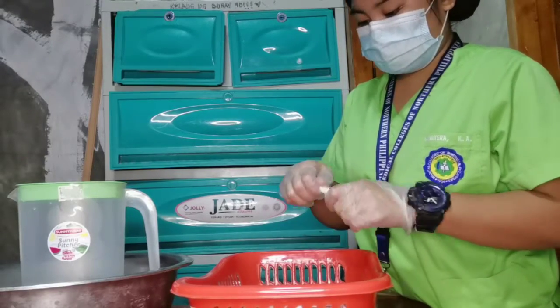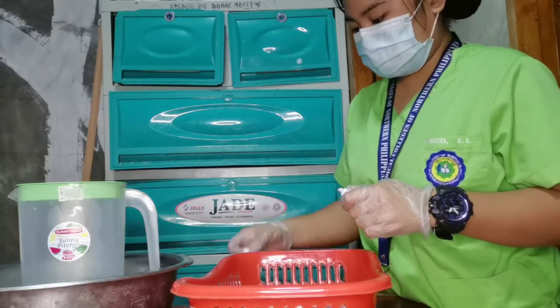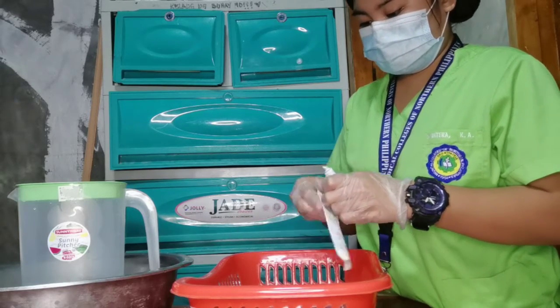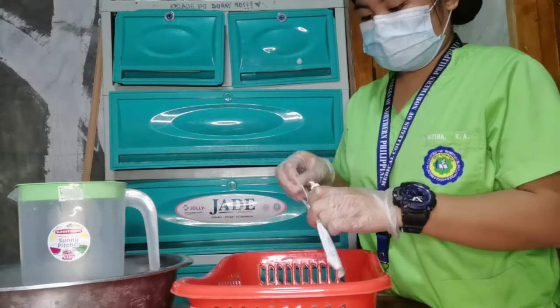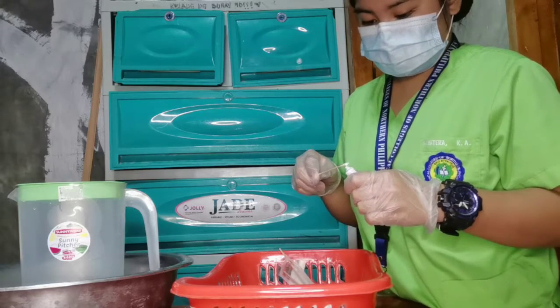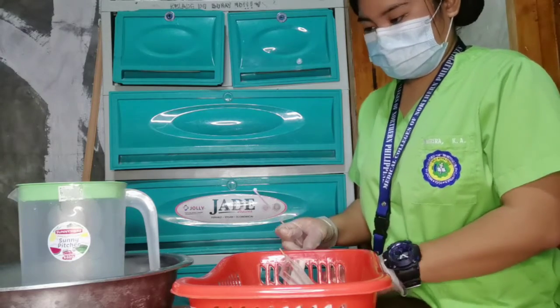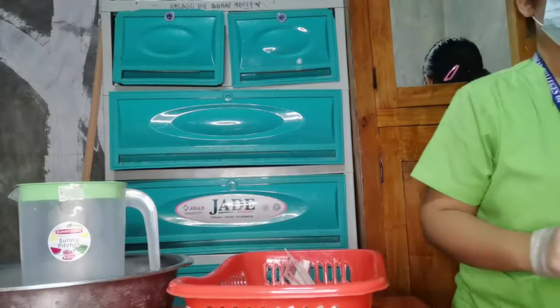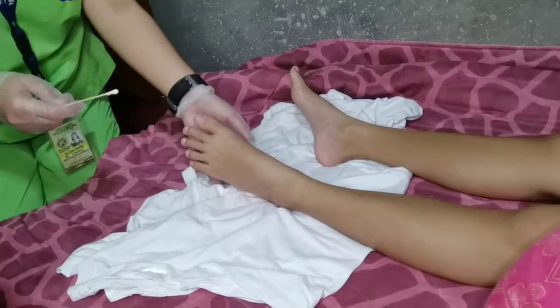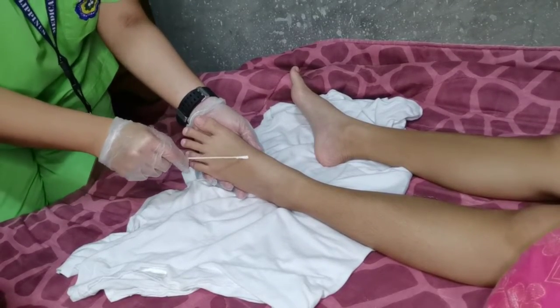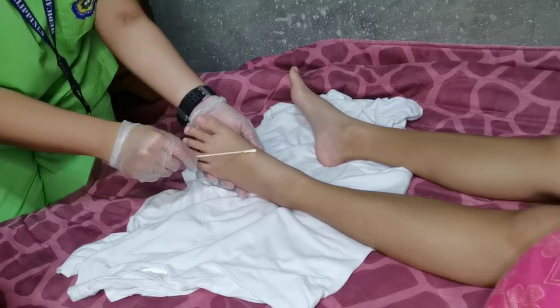Place the required amount of medication using a cotton tip applicator. Note the cotton tip applicator is sterile and is for single use. Let the patient know that the initial application may feel cold. Apply medication using one stroke and observe the inner to outer application.